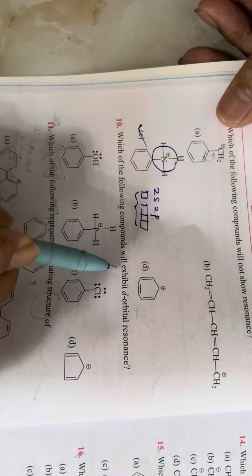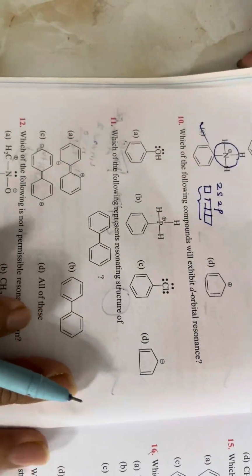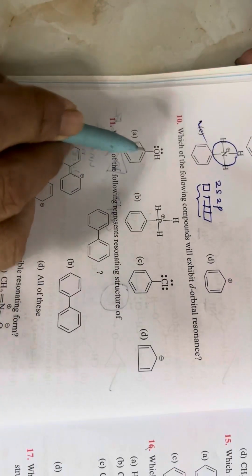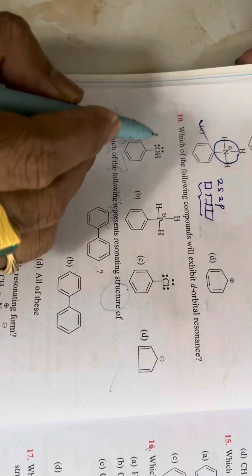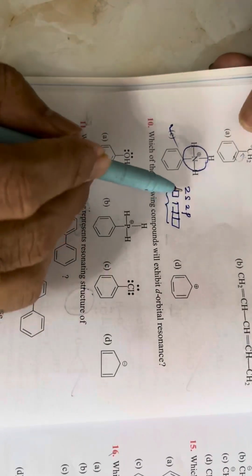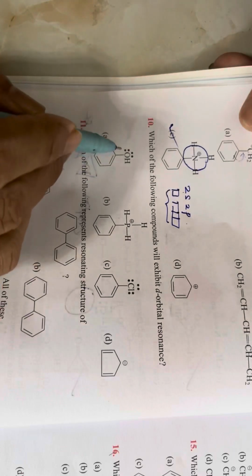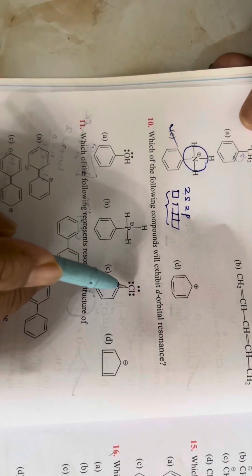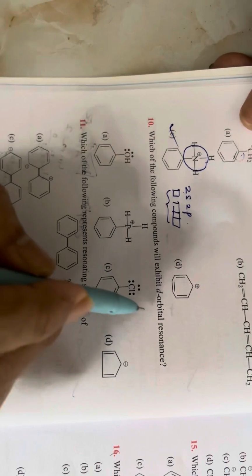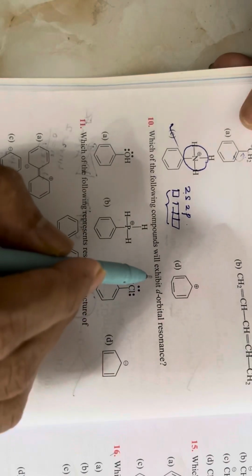Which of the following compound will exhibit a d orbital resonance? Here d orbital resonance, oxygen second period. Second period means no d orbital. So here no d orbital. And here chlorine third period, d orbital is there. They are asking which exhibits d orbital resonance.